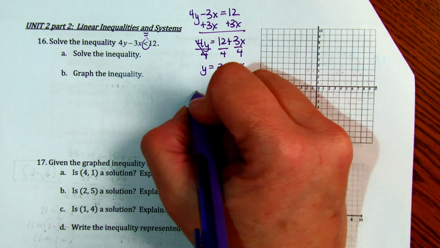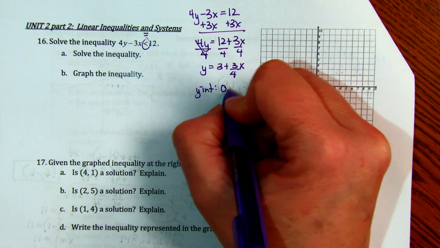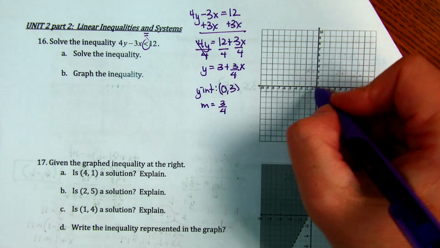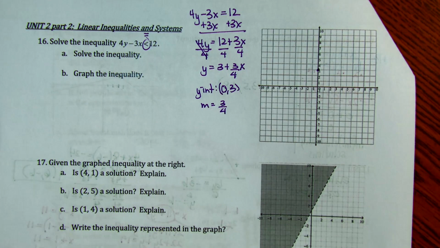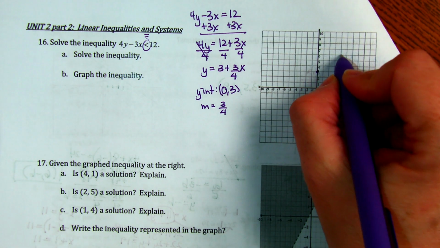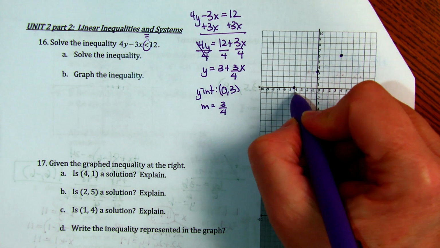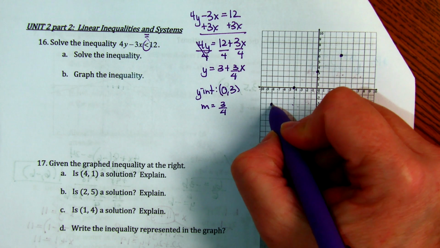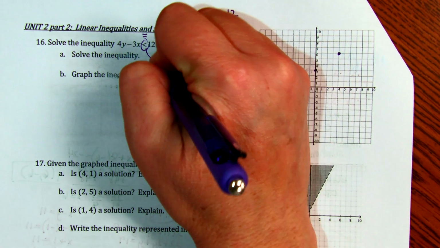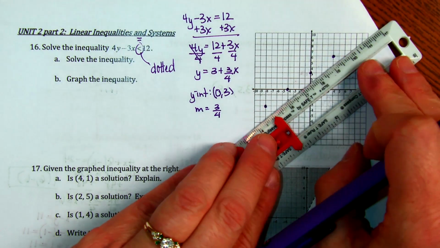So my y-intercept is 0, 3, and my slope is 3/4. So 0, 3, slope of 3/4 means up 3, to the right 4, or I could have gone down 3 and to the left 4, and I could do that over and over. So before you zip your line in there, go back and check. Well, this is going to be a dotted line because it does not have the equal to part. It's going to be dotted.